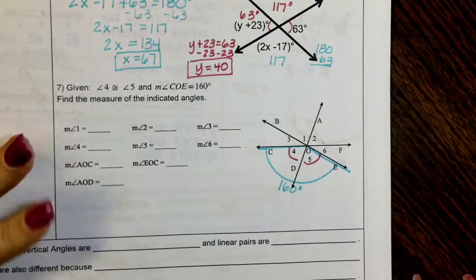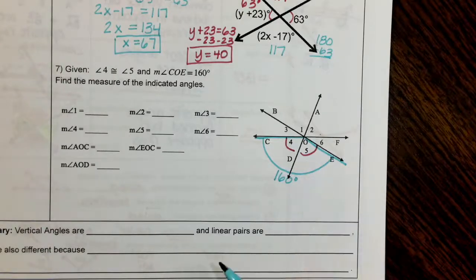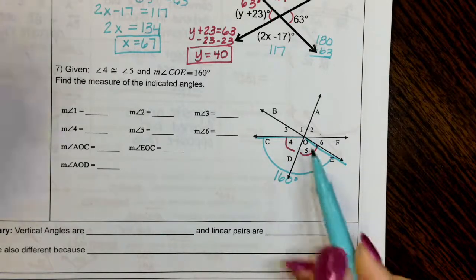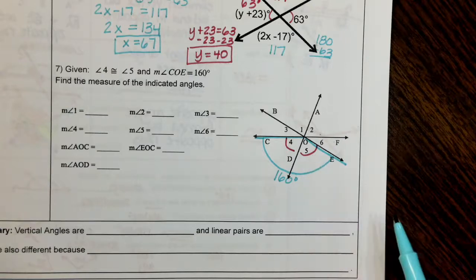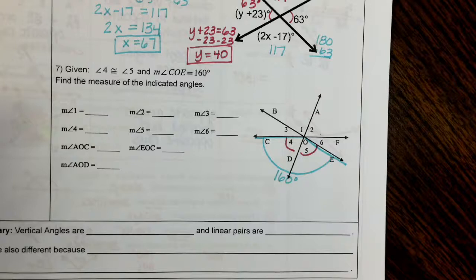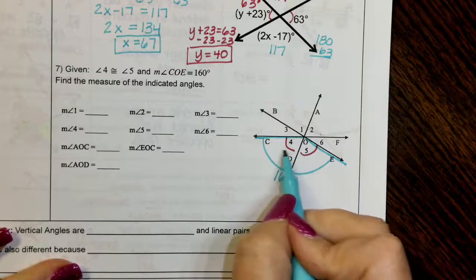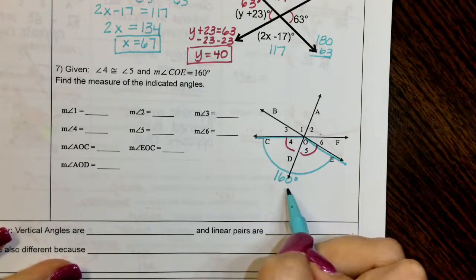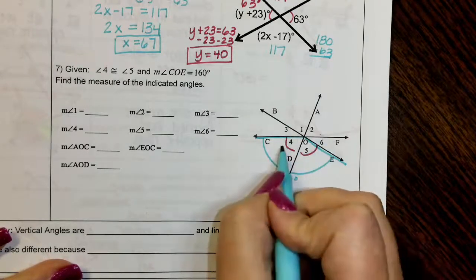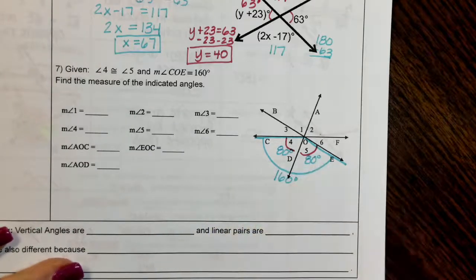So here's what I recommend. I recommend that you do all of your work over here and then go fill in the blanks. Because if you get it labeled on your picture, it makes it a whole lot easier to not have to remember all of what you're trying to think. It's like, well, I already found that. Go back and find out what it was. Just write it down. Well, if these two are equal to each other and this whole angle is 160, that means that each angle has to be 80 degrees so that they can be the same size.